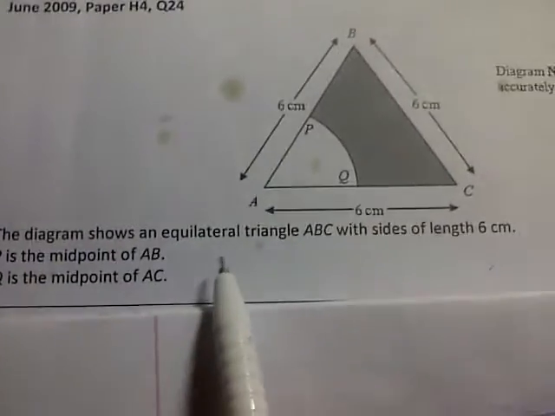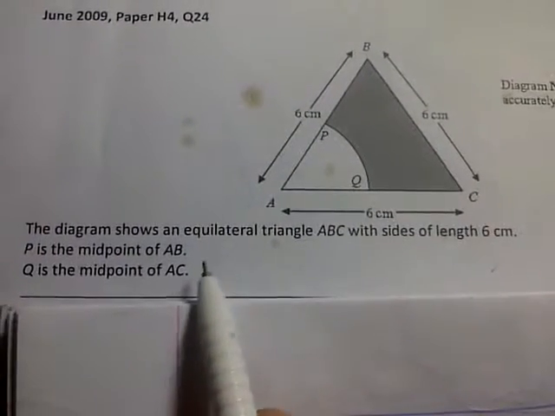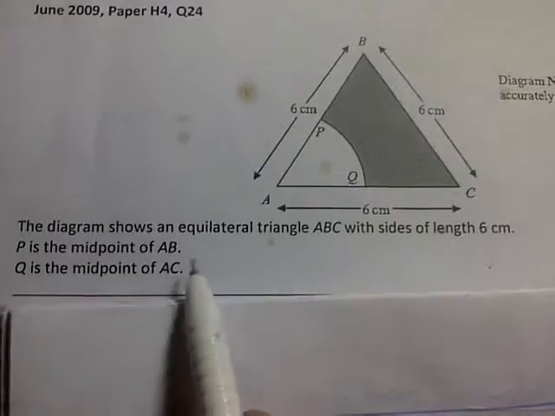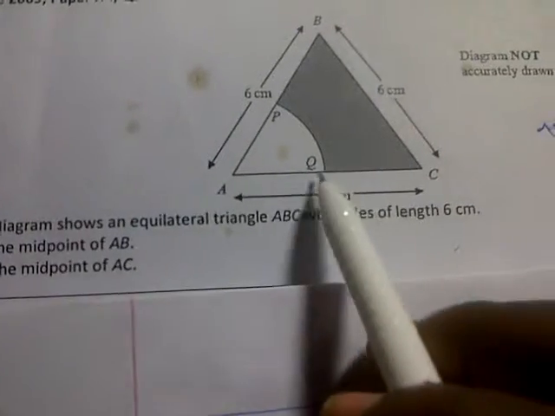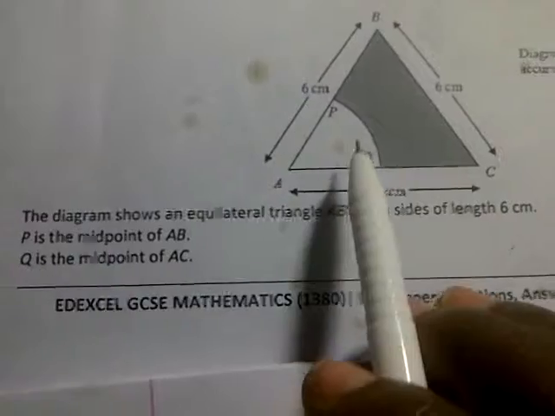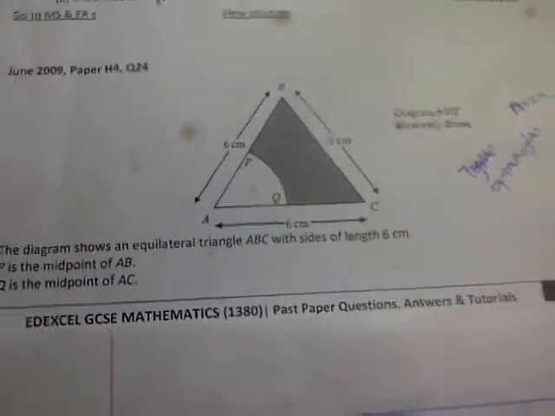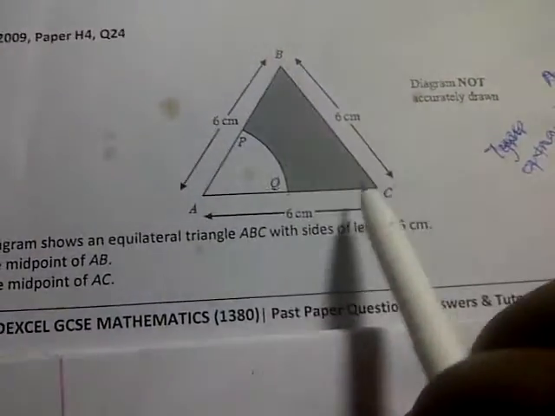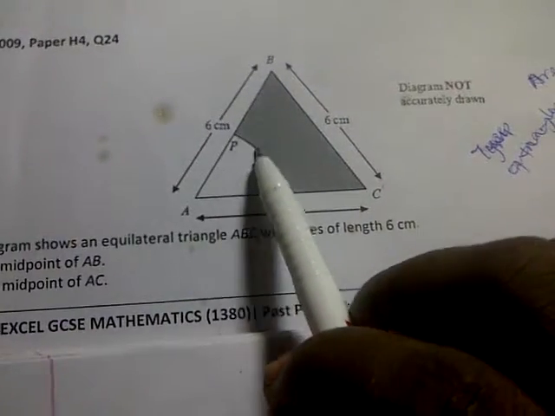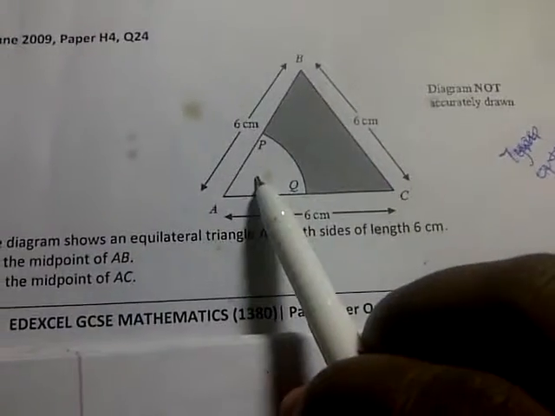They said the diagram shows an equilateral triangle ABC with sides of length 6 centimeters. P is a midpoint of AB. Q is a midpoint of AC. That's P is a midpoint of this, and Q is a midpoint of this. Now we're asked to find the area of this shaded region. To find it, we'll have to find the area of the triangle first, and now find the area of this sector. Then we'll subtract the area of this triangle from the area of this sector.